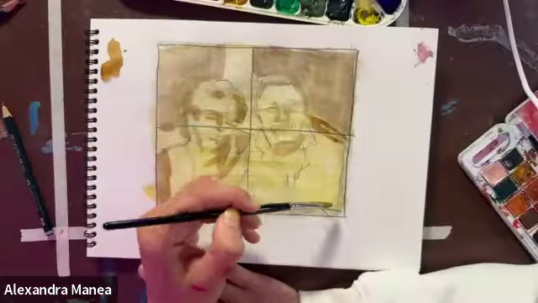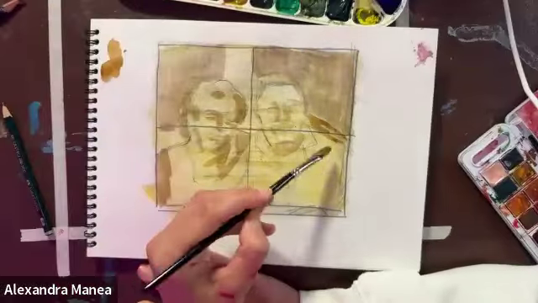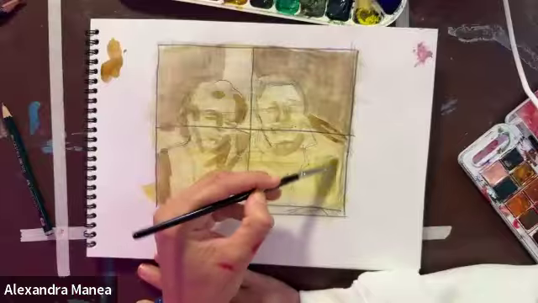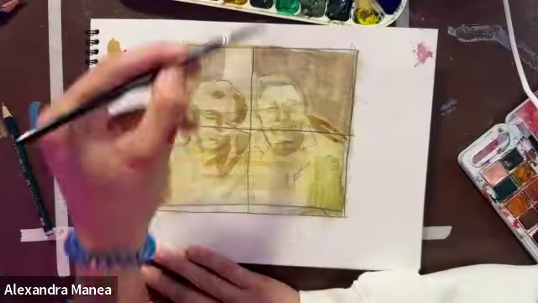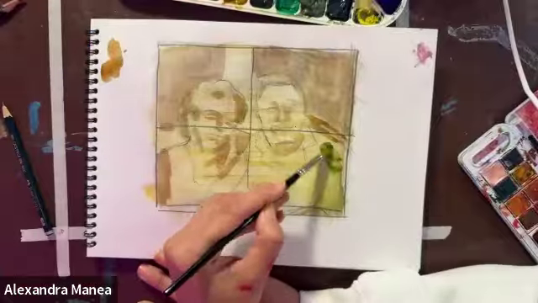Okay, things are shaping a little bit. I'm going to put a light green on your blouse. Shirt, not blouse.